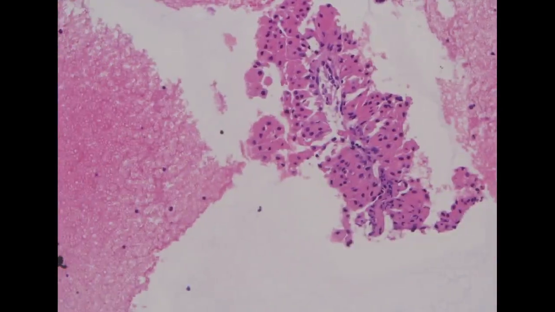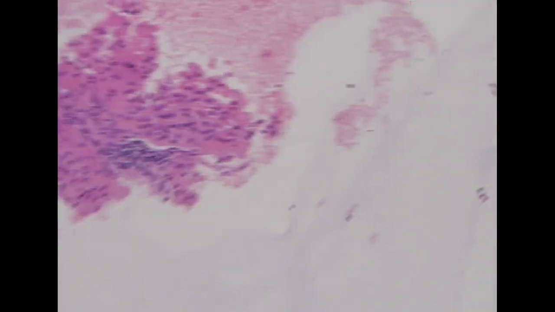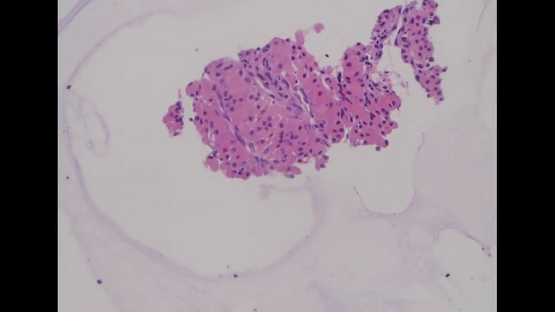The major differential diagnosis of this type of lesion would be an oncocytic mucoepidermoid carcinoma. We've seen a few cases before. In those cases, if you look at only individual cells, it's very difficult to distinguish between an oncocytoma and an oncocytic mucoepidermoid carcinoma.